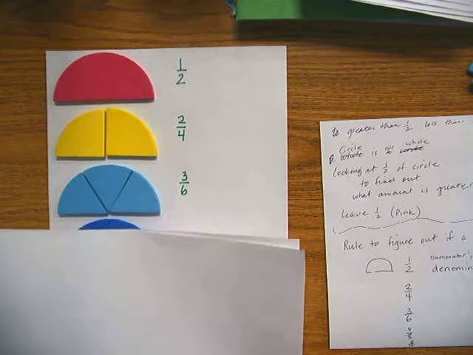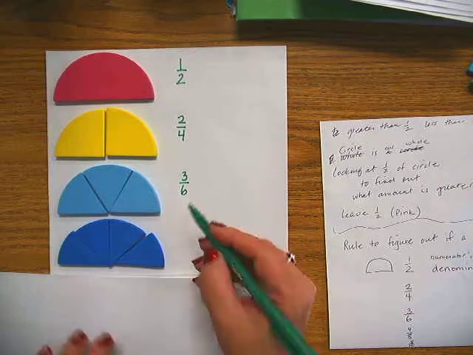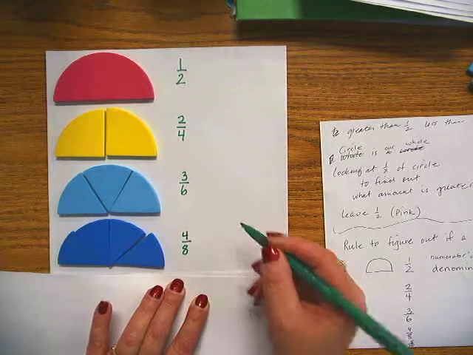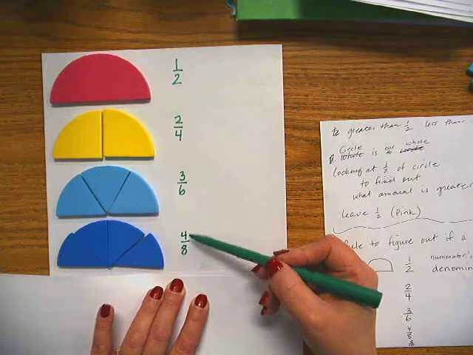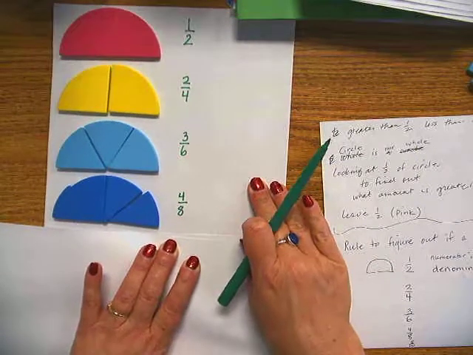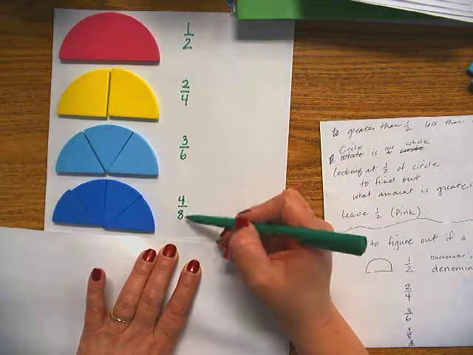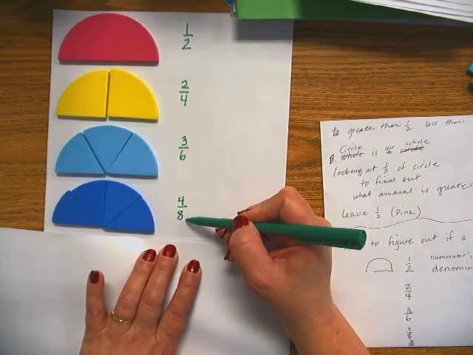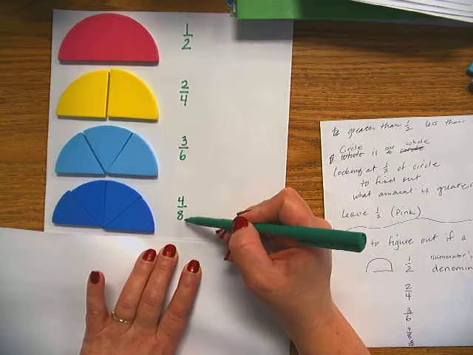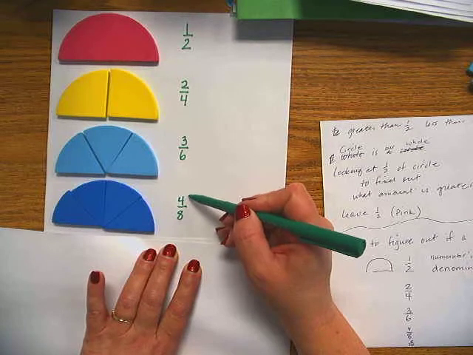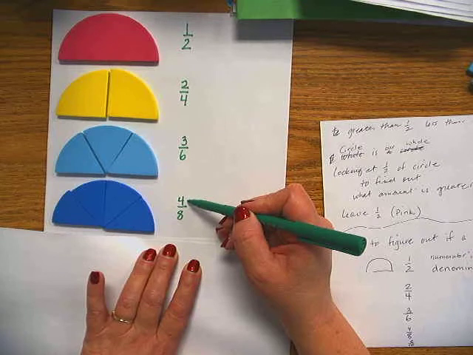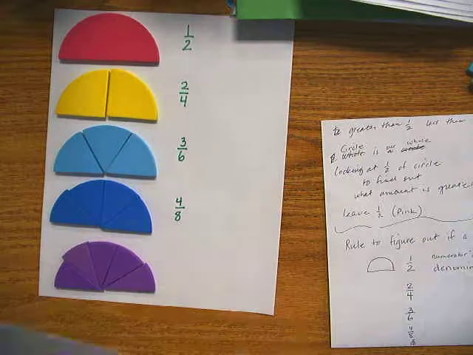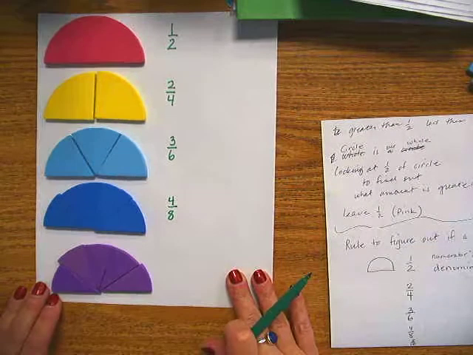Our next fraction we're going to look at is 4/8. Looking at the number 4/8, we can see that the numerator is half of the denominator. The denominator is 2 times the numerator.